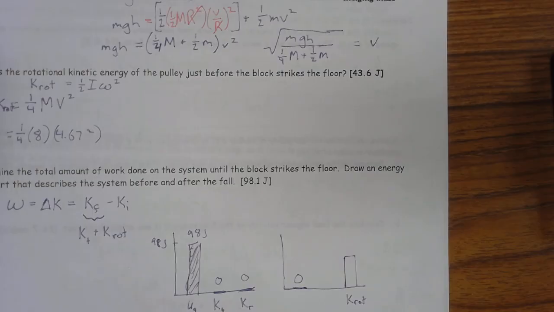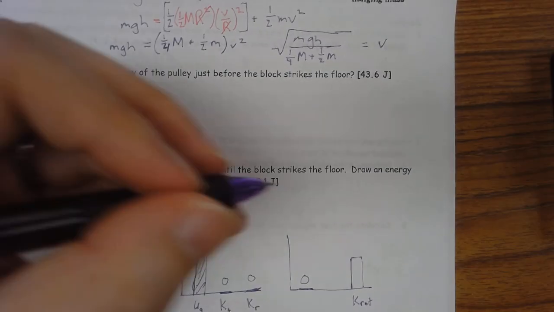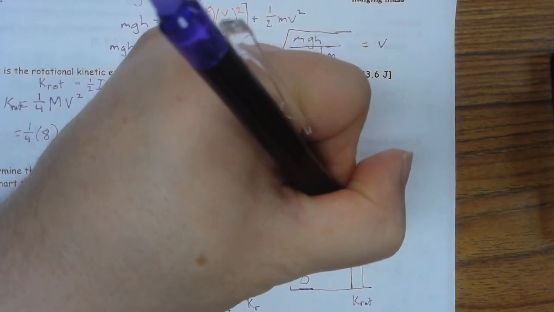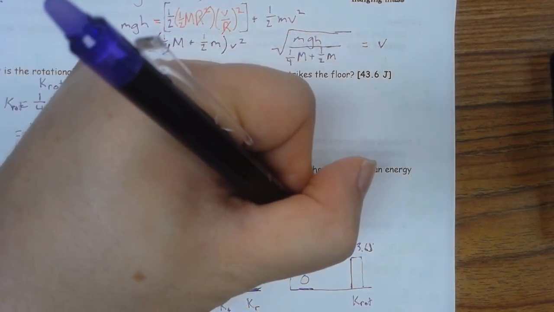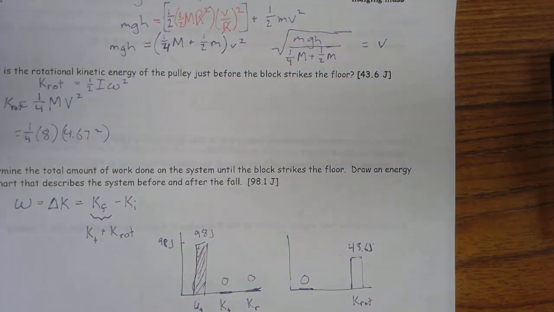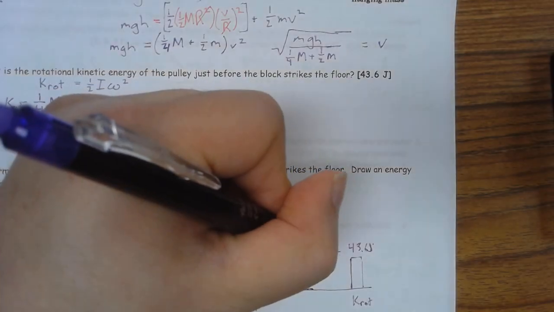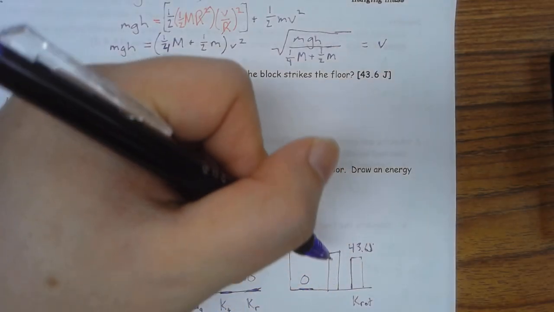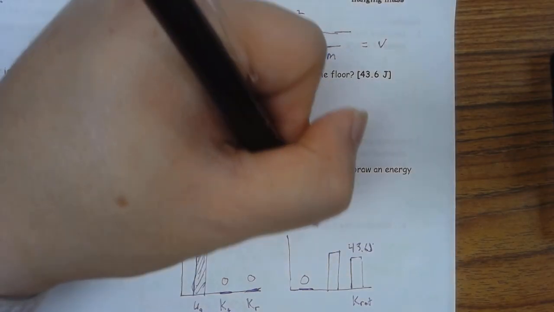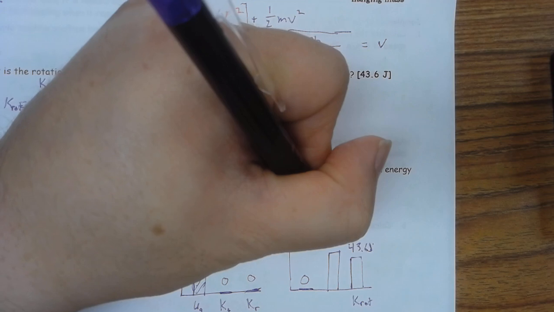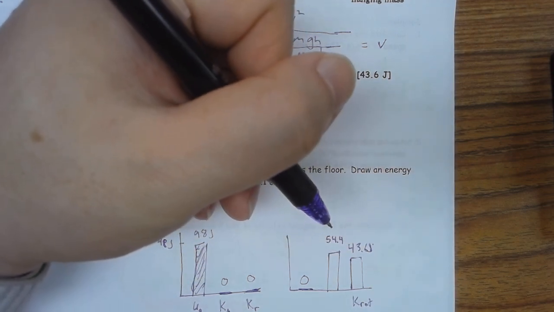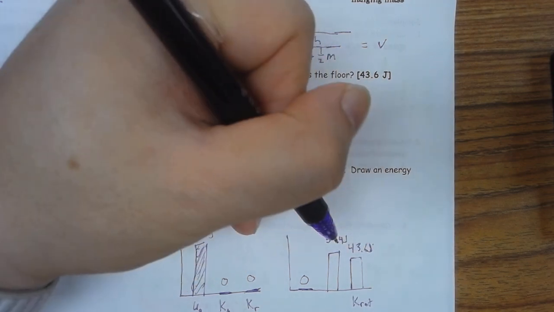It should be the answer to part B. And slightly above it at what? 98 minus 43.6, so that's 54.4 joules. That's it.